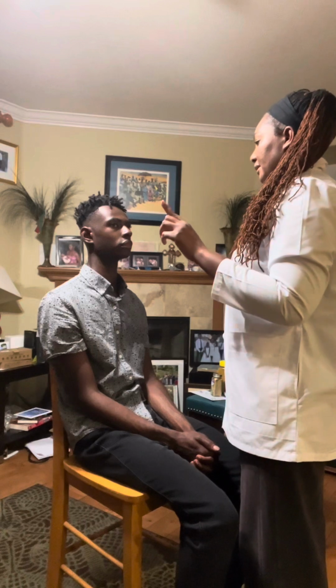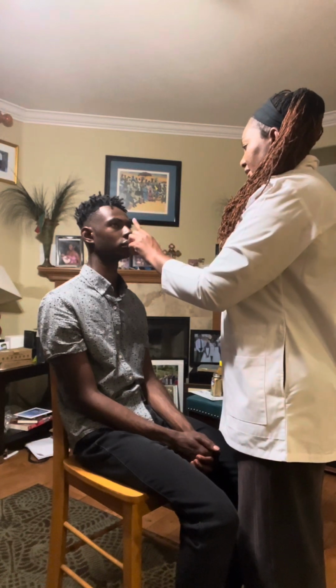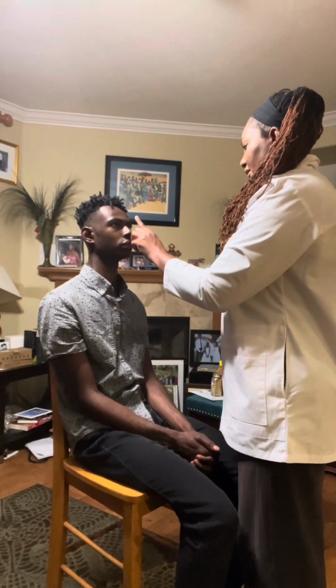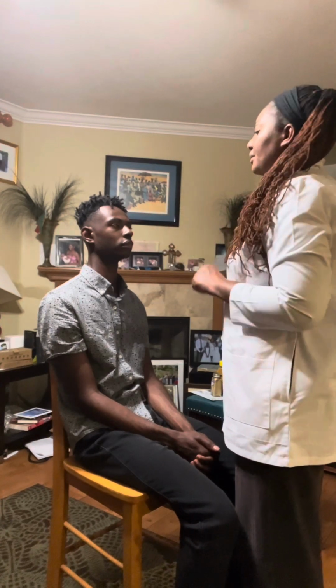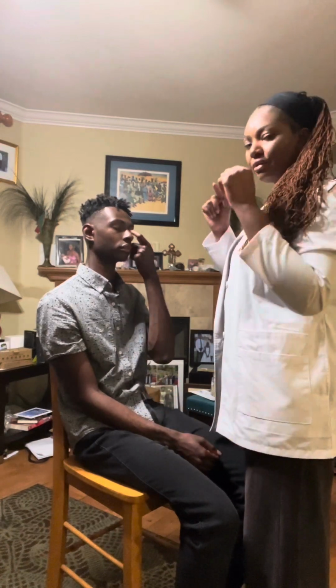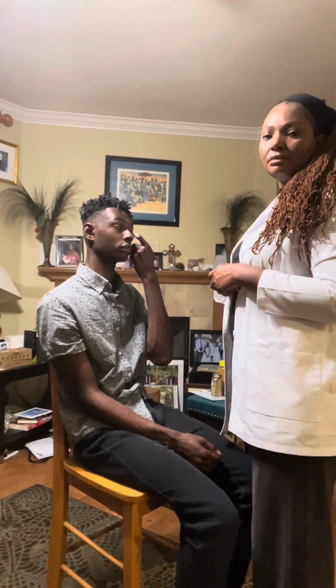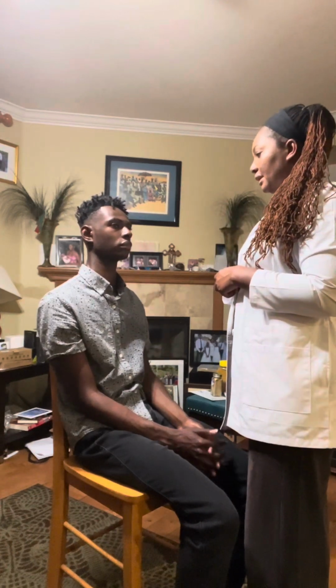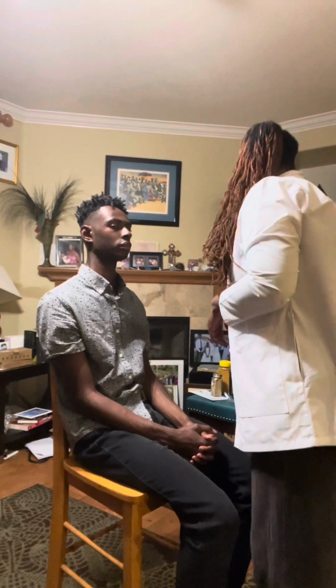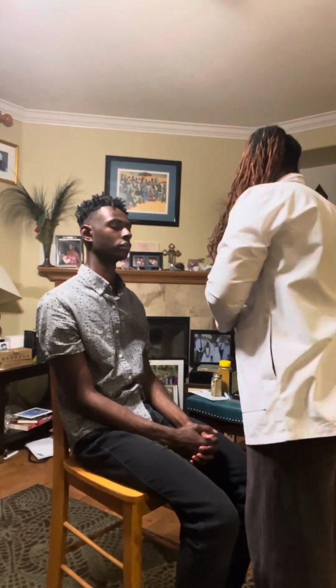confrontation test. Okay, follow my fingers. Okay. With the convergence test, you see that the eyes cross, which is normal. Okay. So I am going to look inside your eyes.